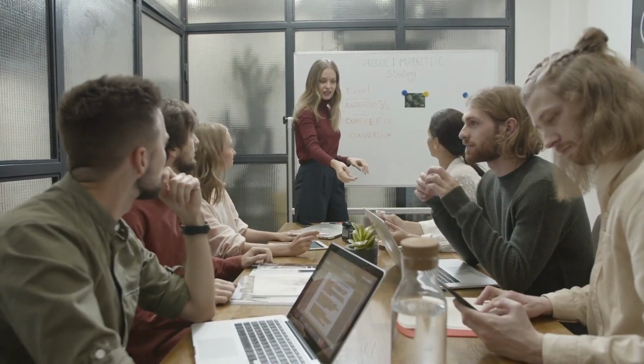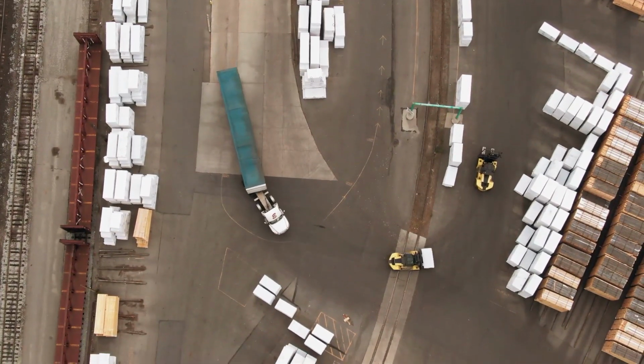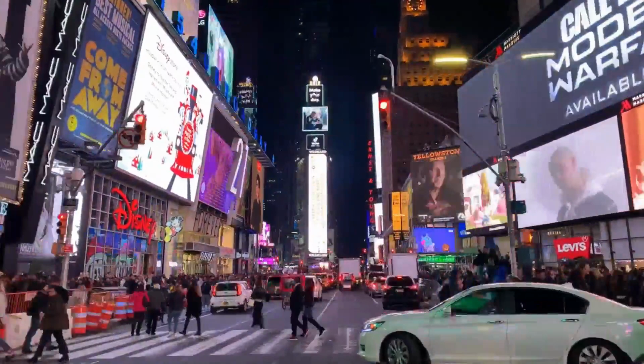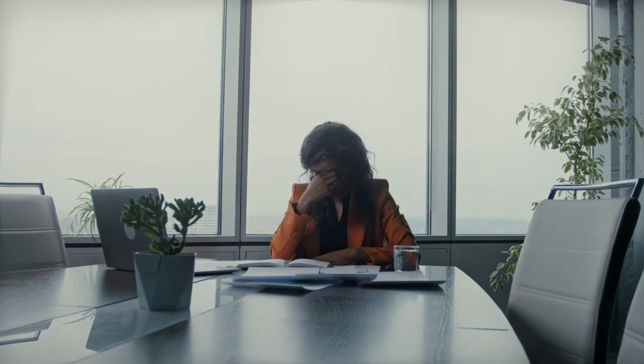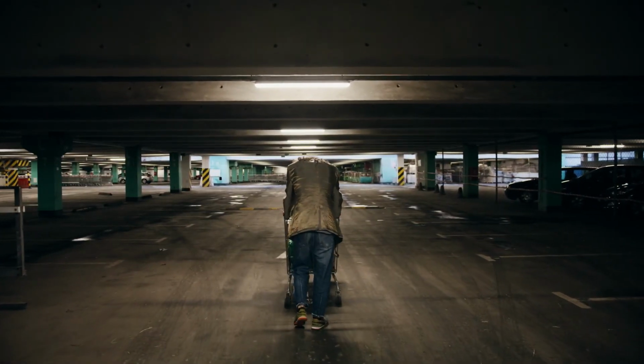Now, an expanding economy should lead to lower unemployment rates, as businesses will expand and consumers will have more money and confidence to spend, which is, of course, particularly important to an economy like the United States, where consumer spending accounts for about 70% of the economy. On the other hand, a contracting economy may result in an increase in unemployment as well as fewer job opportunities, leading to reduced consumer confidence and, of course, increased savings and less spending.